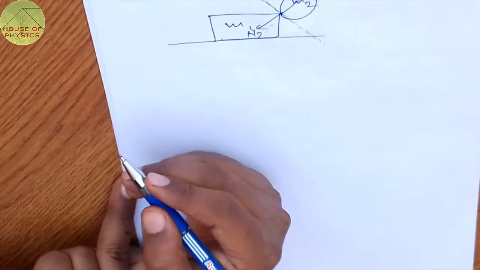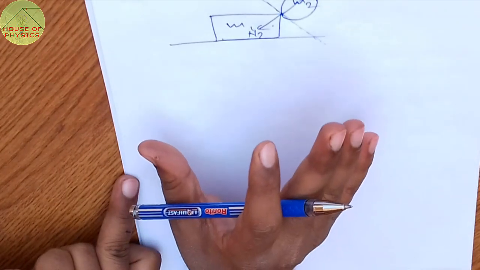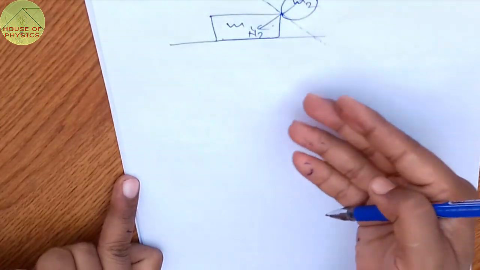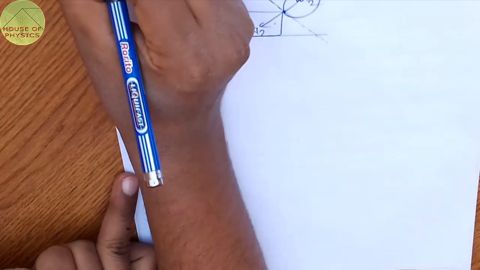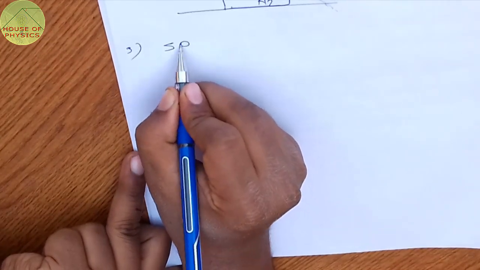The next one is, once I have made you familiar with the different types of forces, after that, once we start the laws of motion, there we will have the detailed explanation of normal contact force. The third point, this was the second point, the third point is the spring force.